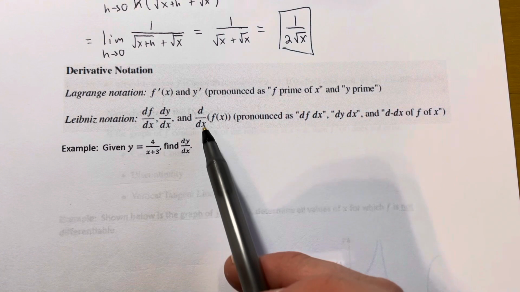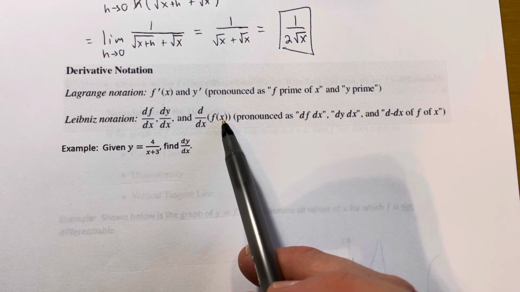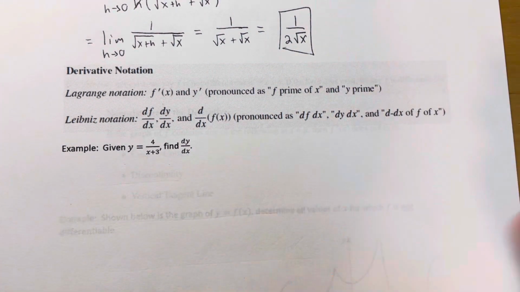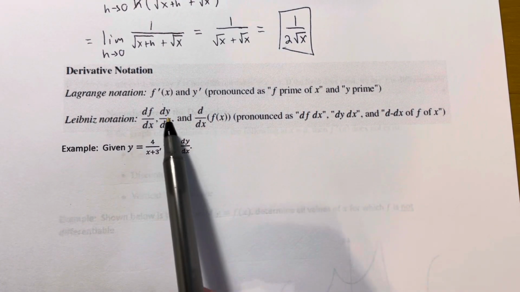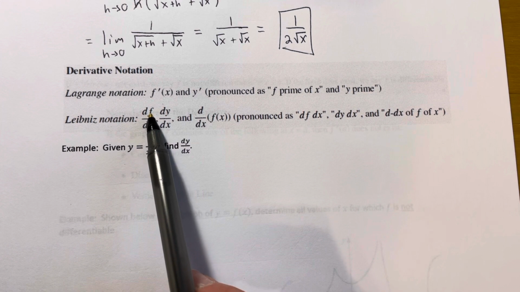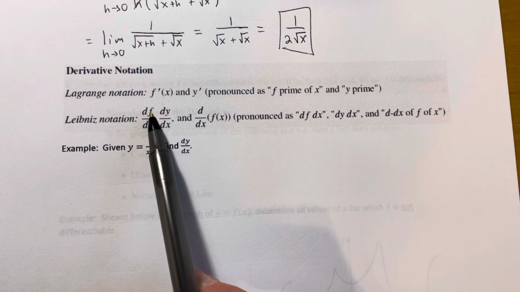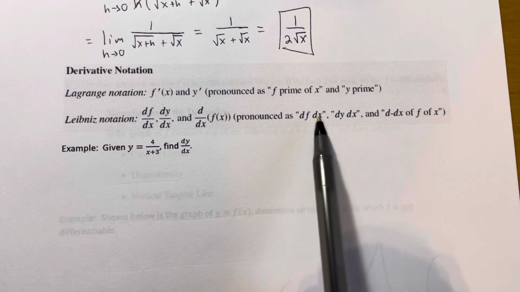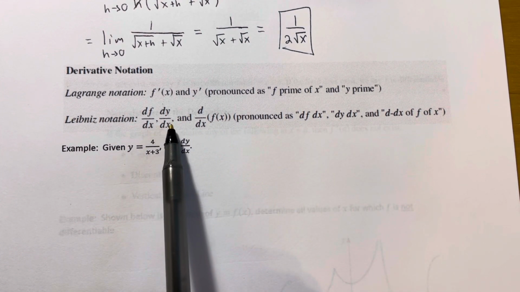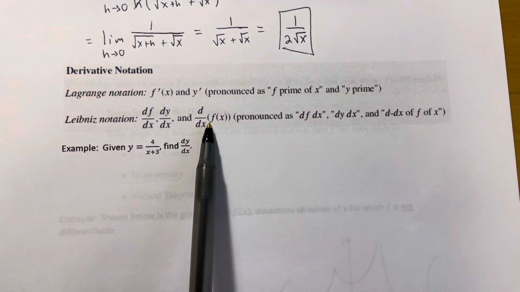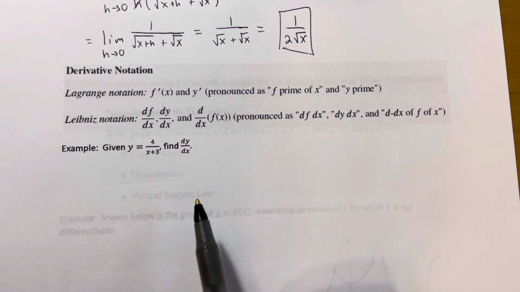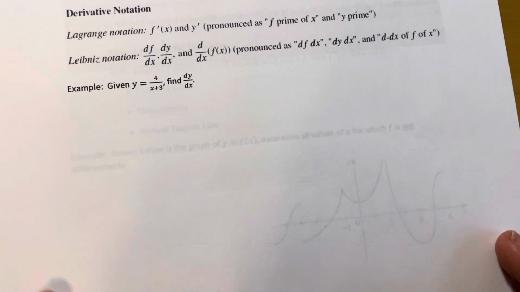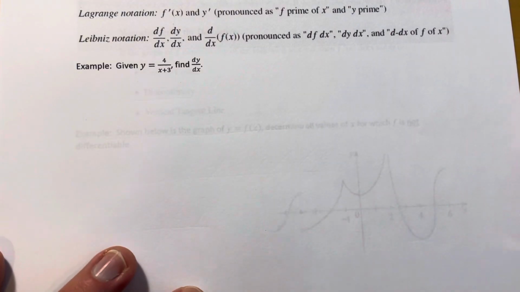A lot of the time we say take the derivative with respect to x. That's telling the reader what the independent variable of that function is, whereas the thing showing up in the numerator is the label for the function itself, f or y or whatever. So we pronounce this as df dx, dy dx, or d dx.